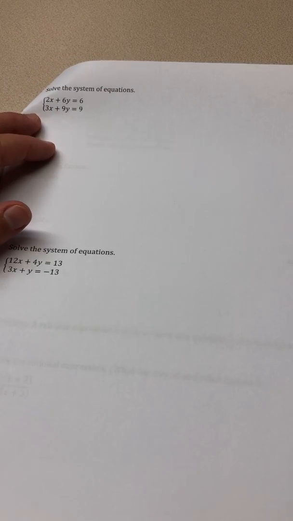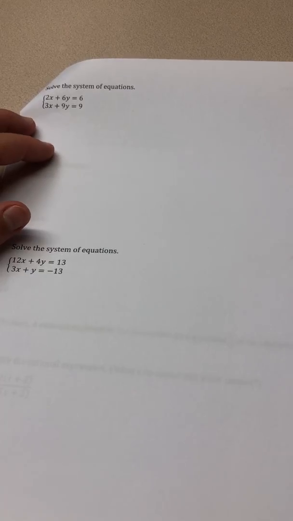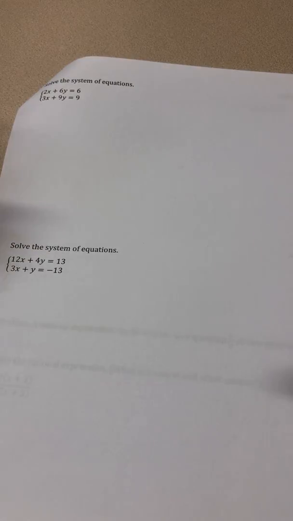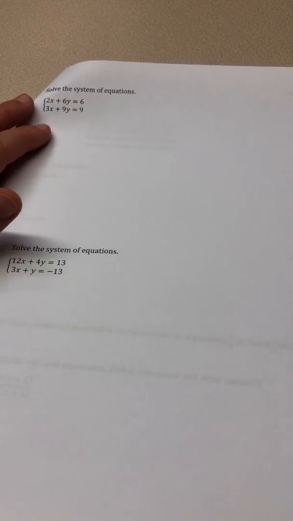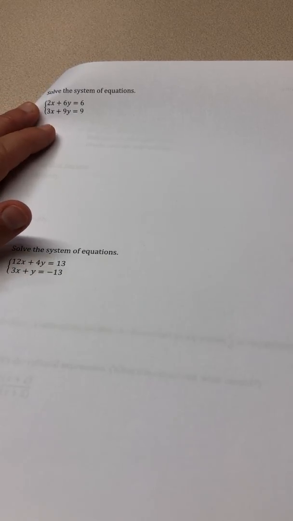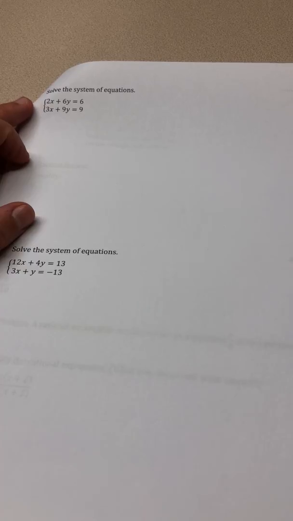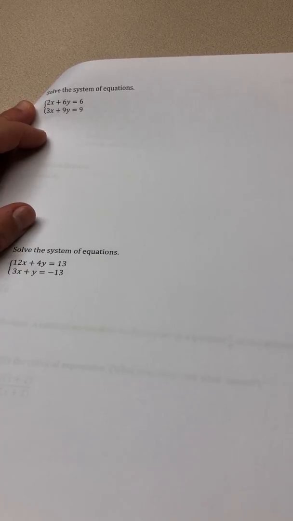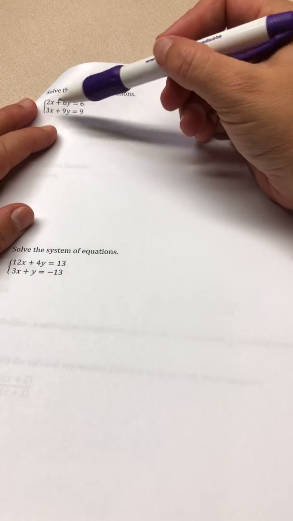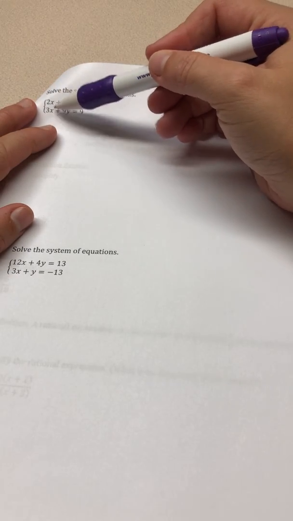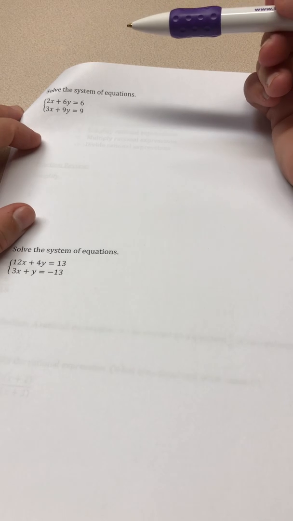So, solving the system, 2x plus 6y equals 6, and 3x plus 9y equals 9. It doesn't tell us how to solve it. So we can use graphing, we can use substitution, or we can use elimination. Either way, doesn't matter. Let's do elimination. Nothing really looks set up for me with my x's and my y's.